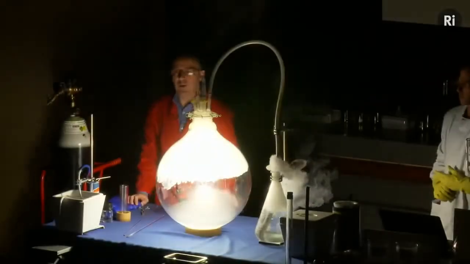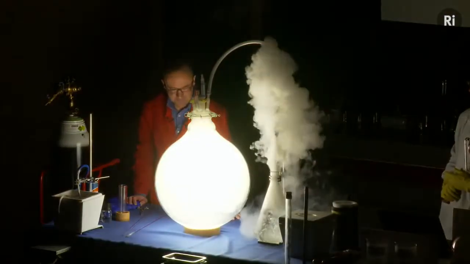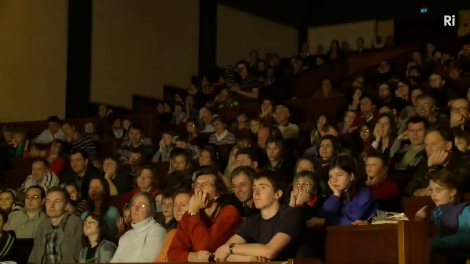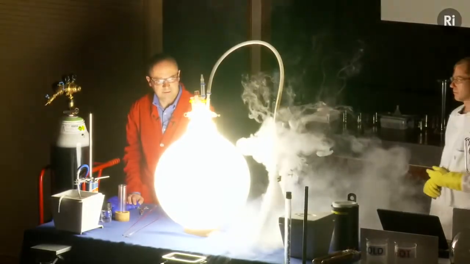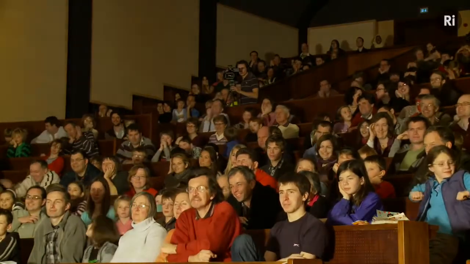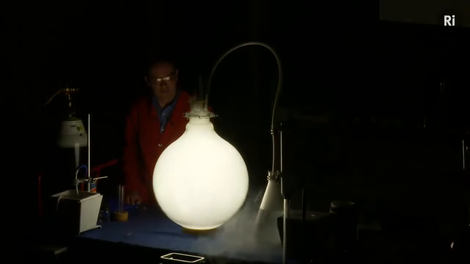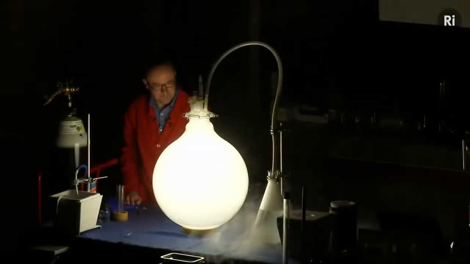And you can see this lovely white light that's being given out. It's a very vigorous reaction. The flask is filling with oxides of phosphorus. So that's white phosphorus, the bearer of light.